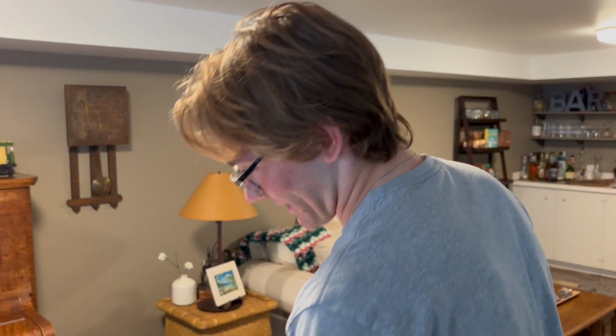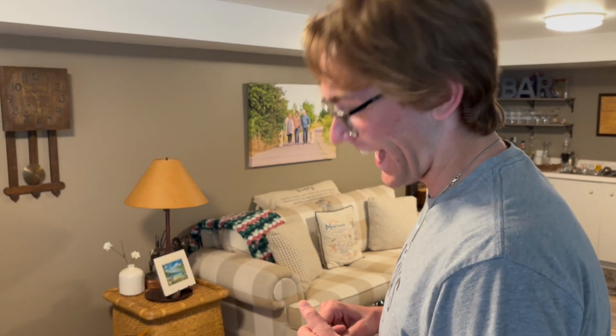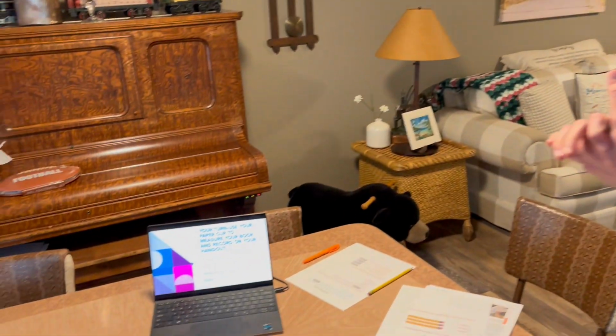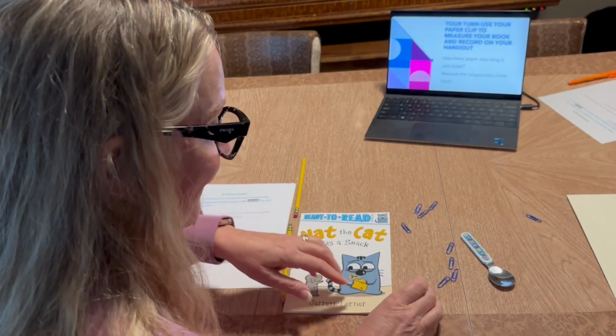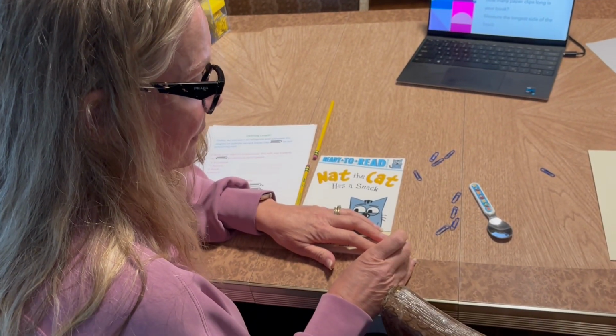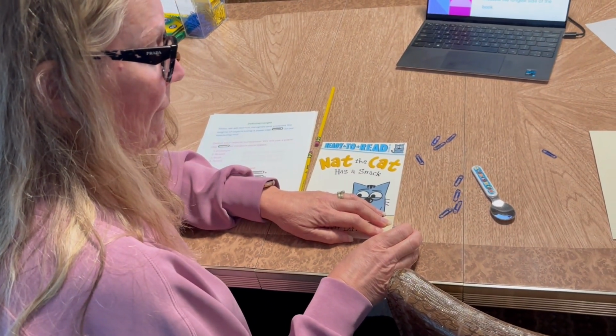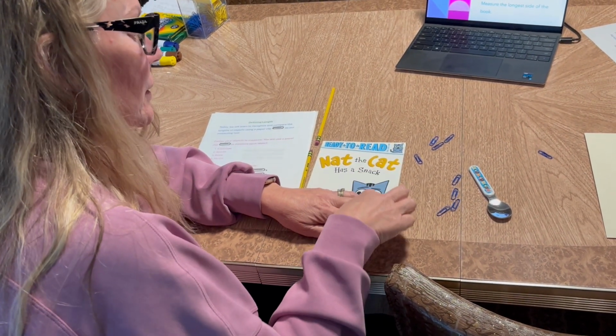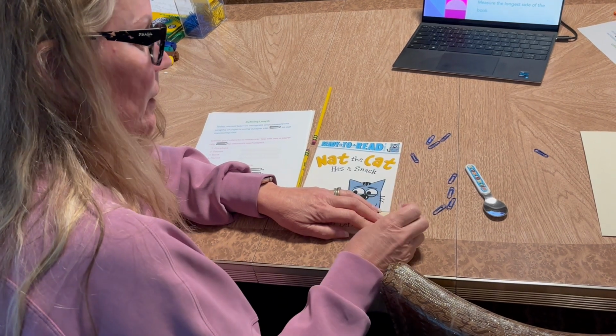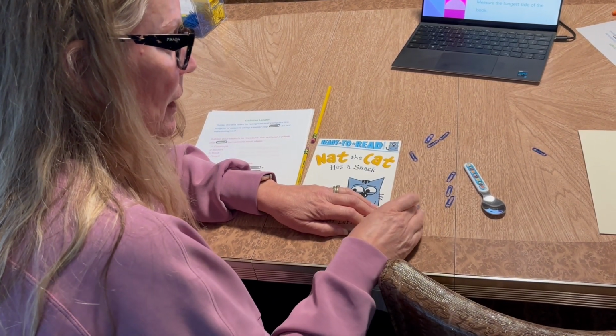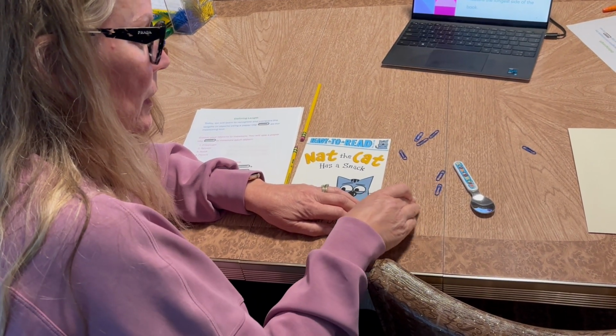We got the cat has a snack book, which is one of our favorite books. We've read that one before. You're going to record on your paper once you find how many. Are we doing the long side or the short side? The longest side. So we're going to measure the longest side of the book.